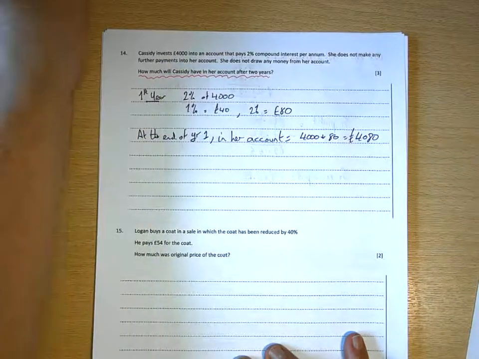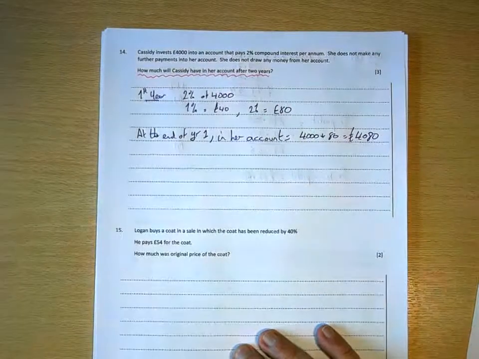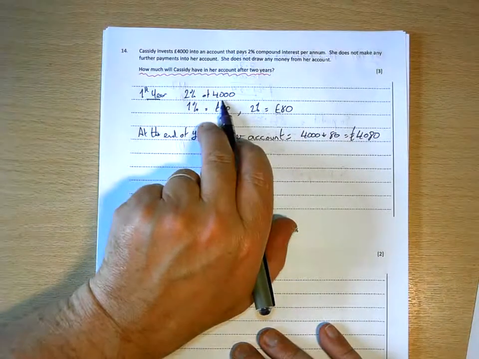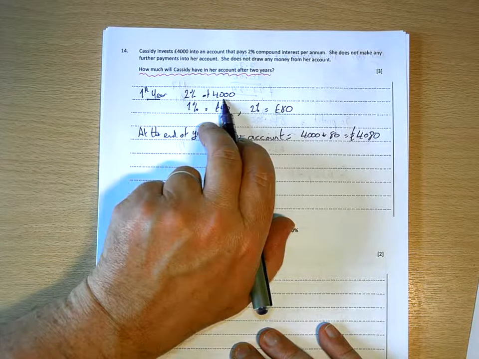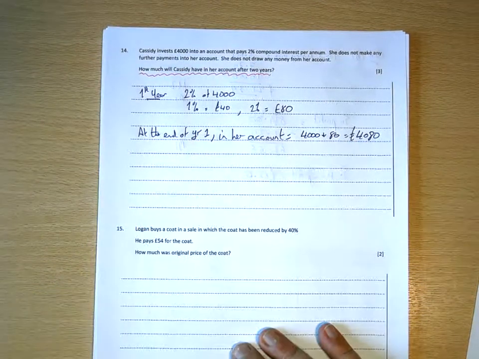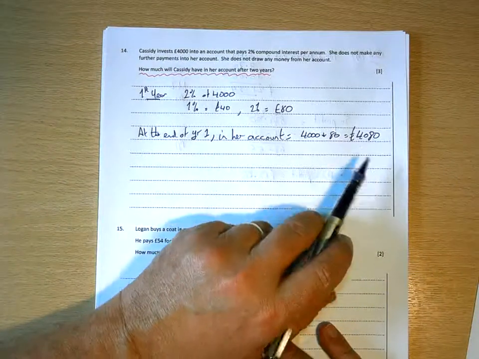So when she keeps it in then for a second year, they're not going to be paying her 2% of the 4,000 because there's more in her account. So they now work out 2% of that value. Common mistake to make with this question, and a few of you made it, was you just doubled that.